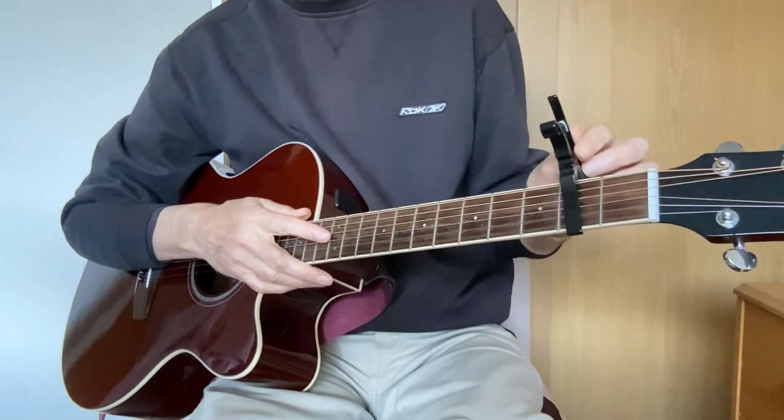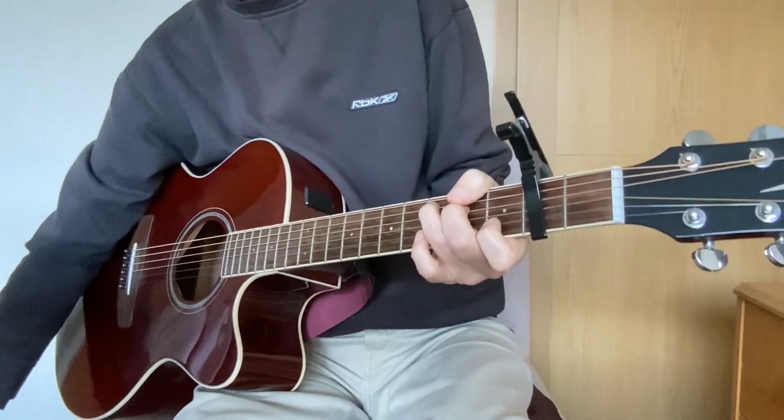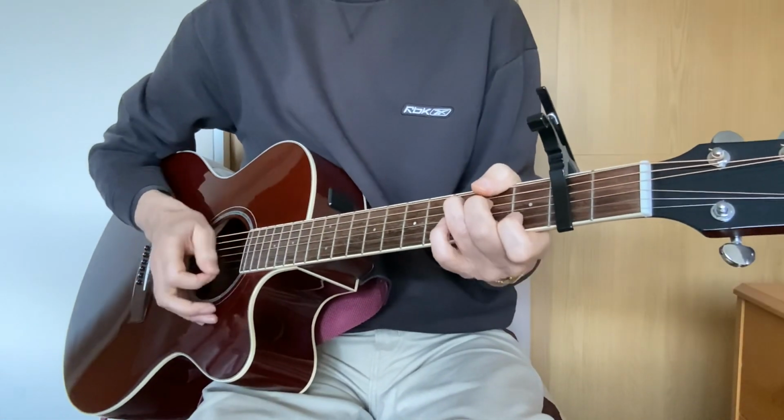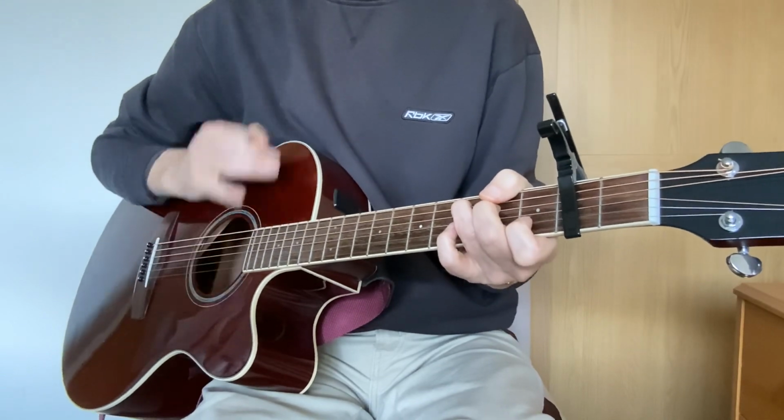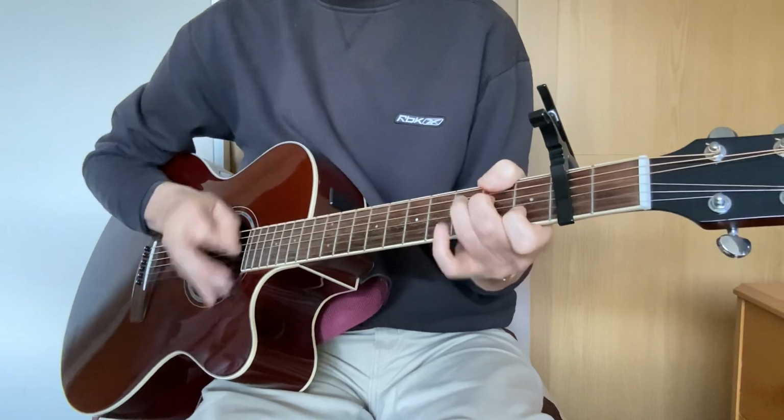So I put my capo on the second fret. I'm not sure if that's right, but I'm having an experiment. A bit of rhythm on, I think. I use my calypso slap for the verse. You don't have to be bound by it.